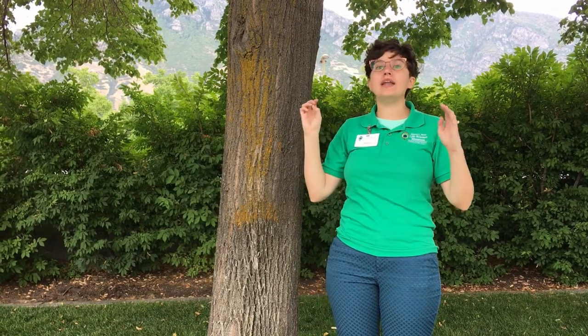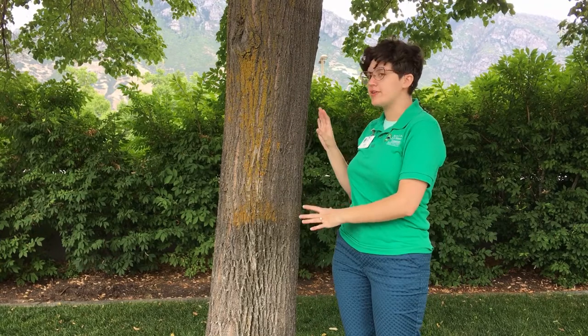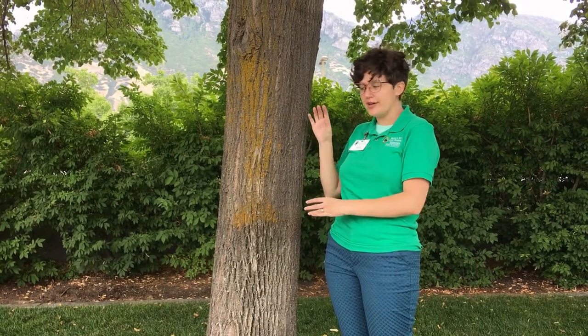Now, some of you might never have heard of a lichen. It's spelled L-I-C-H-E-N. So it looks like it's pronounced lichen, but it's lichen. You may not have heard of a lichen, but you've definitely seen one. We have a couple different lichens on this tree that we're going to start with right here.